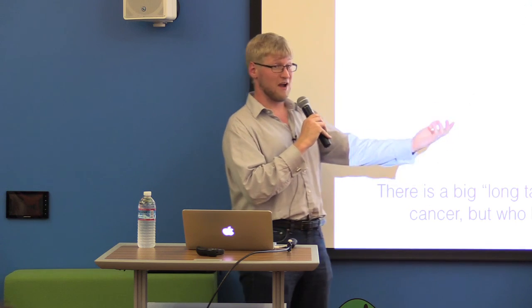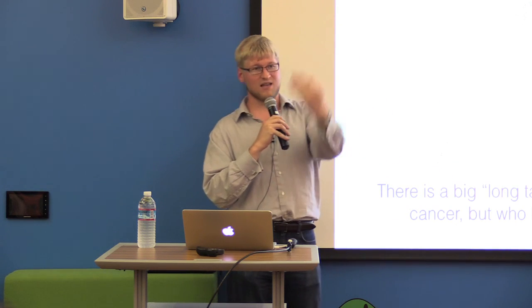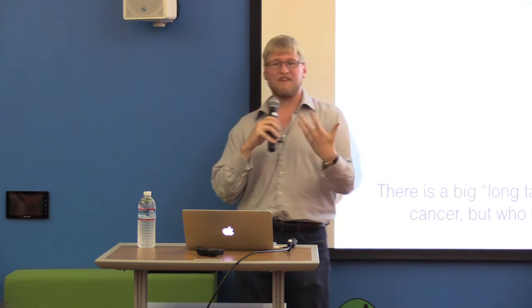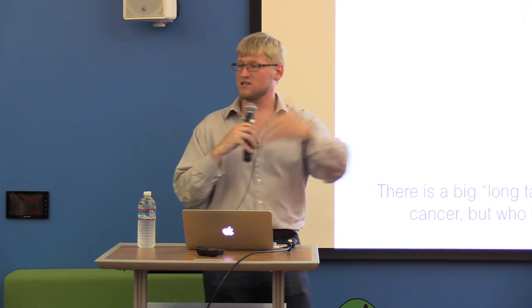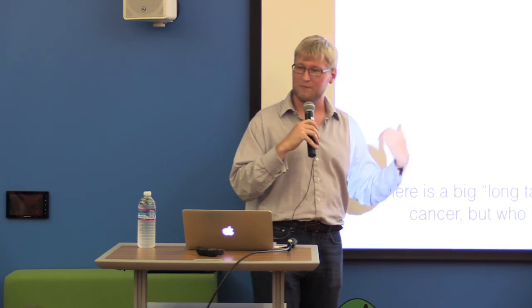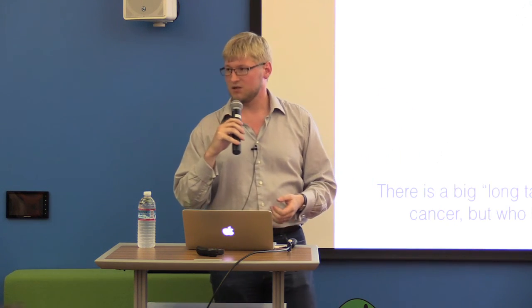Since they didn't have a human reference genome, they assembled one from scratch. And a lot of the algorithms that you run to assemble a genome are graph-based. So we've been doing a lot of work using GraphX, which is a Spark library that provides efficient graph processing support on top of Spark, to do these genome assembly tasks.